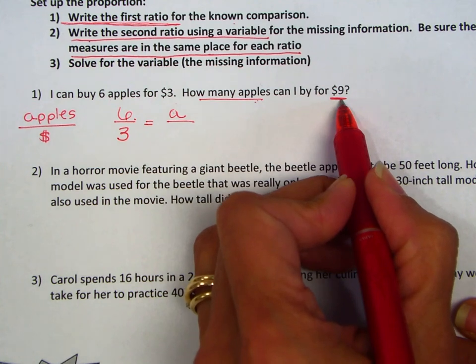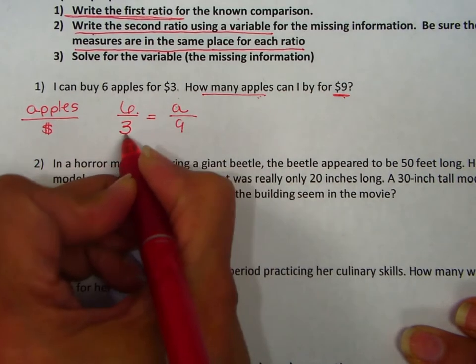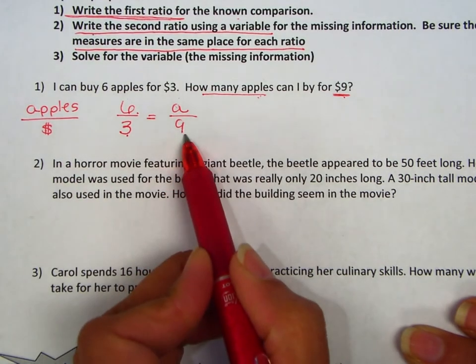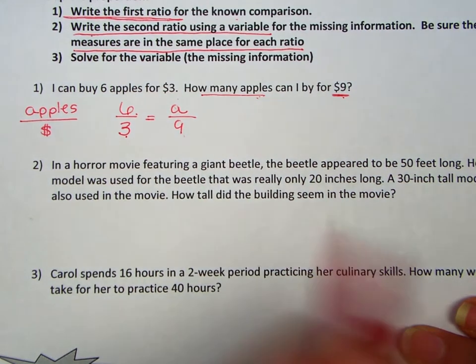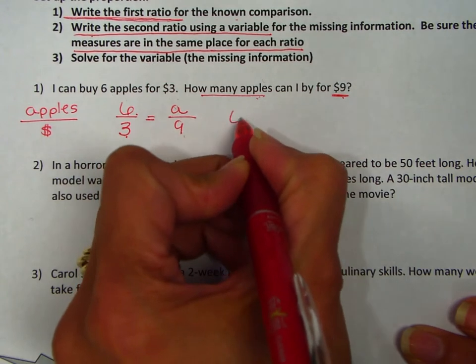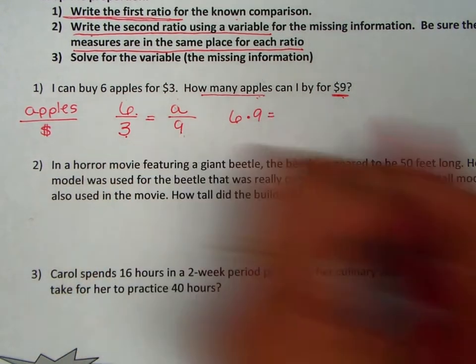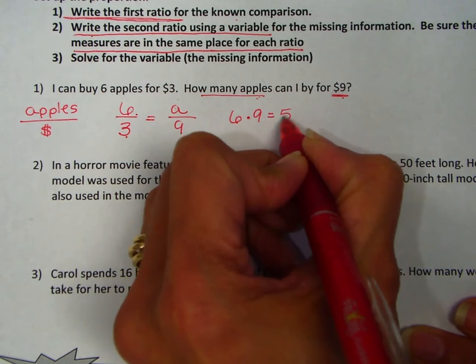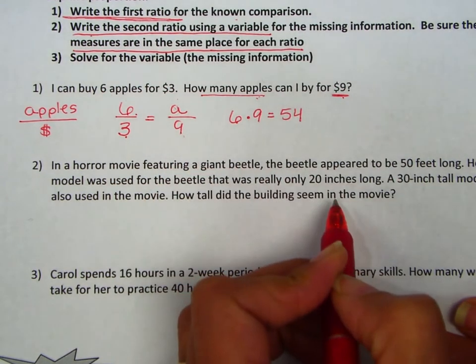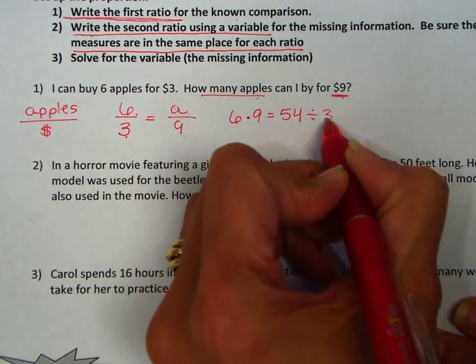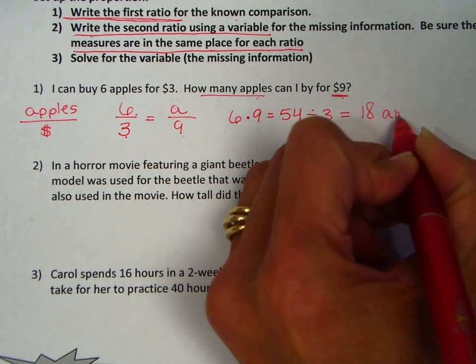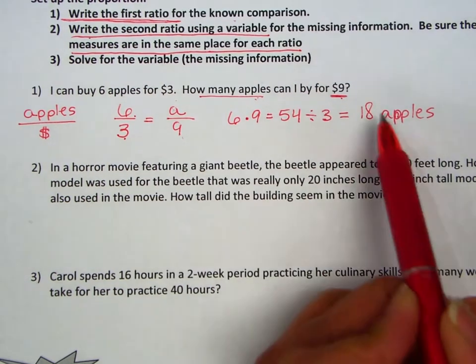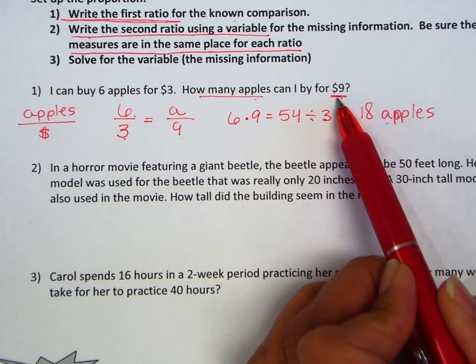I can buy those apples for $9. Since the denominator is dollars, the denominator over on your equal ratio has to be the dollar value. And then we just solve the proportion the same way we did before. We cross multiply 6 times 9, which equals 54, and we divide by the remaining value of 3, which is 18 apples. So I can buy 18 apples for $9.